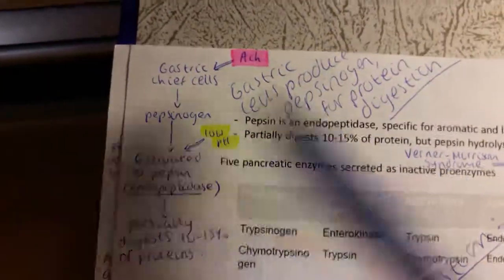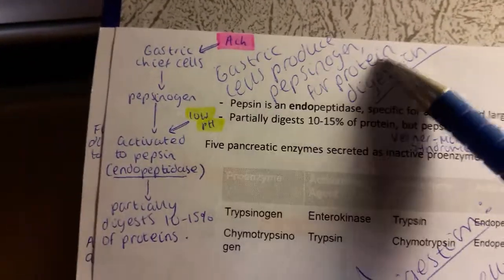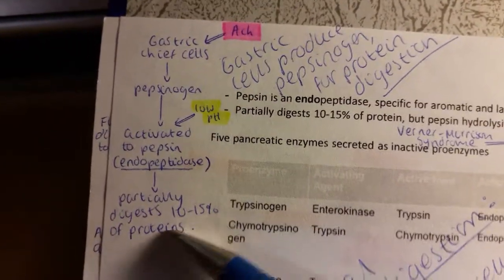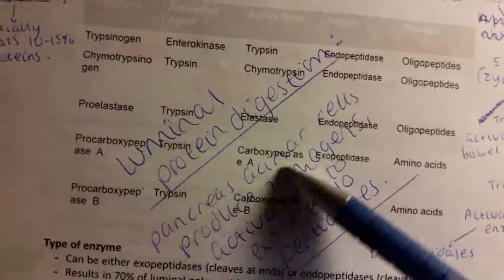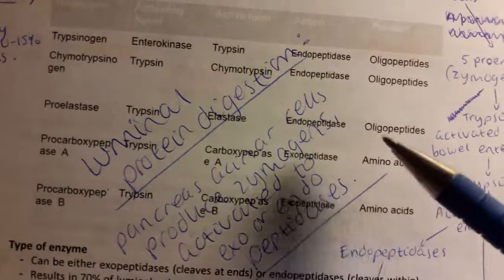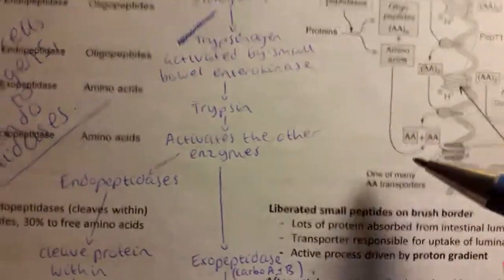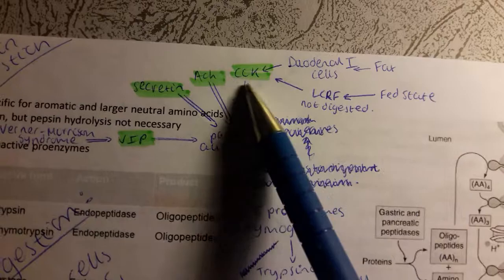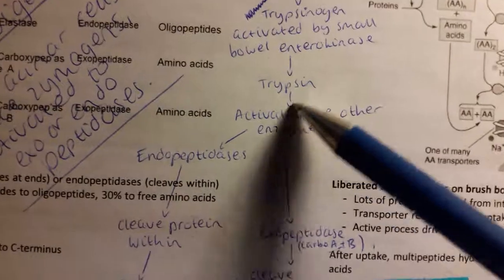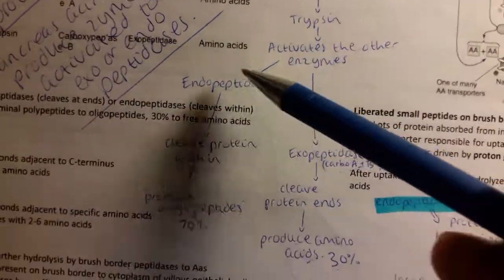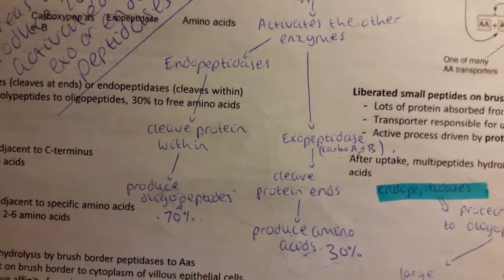The luminal protein digestion starts in the stomach because of the gastric chief cells producing pepsinogen, which is activated to pepsin. That starts the protein digestion, digesting 10 to 15% of the proteins. And the luminal protein digestion continues when the pancreatic acinar cells produce zymogens, such as trypsinogen, which is activated to activate the other enzymes to endopeptidases or exopeptidases. The acinar cells are stimulated by cholecystokinin as a result of the fat and the LCFA pathway. Endopeptidases result in oligopeptides, whereas exopeptidases result in amino acids.